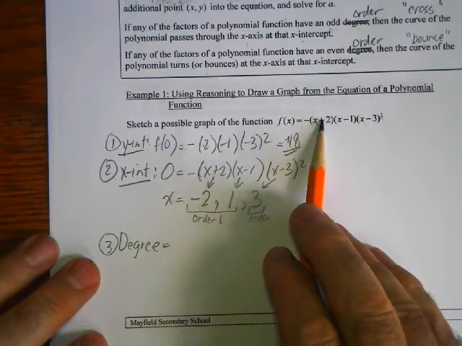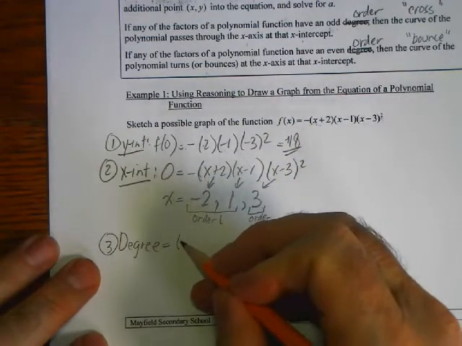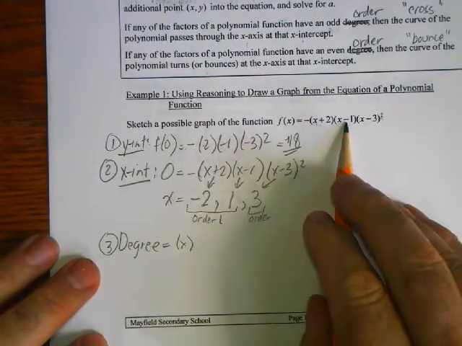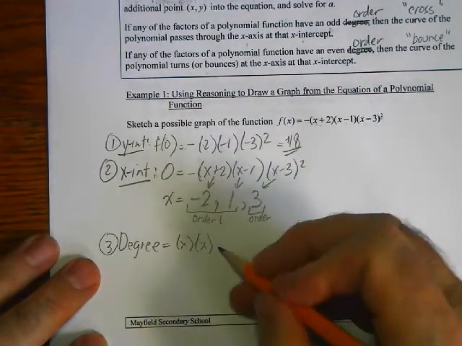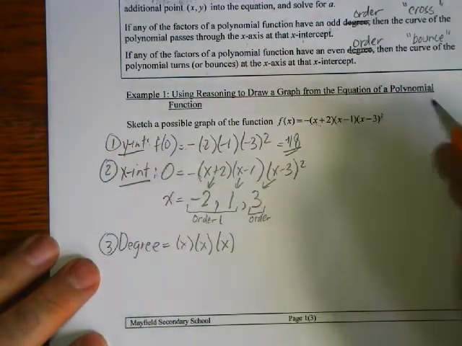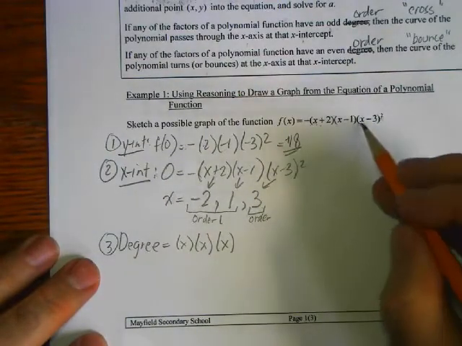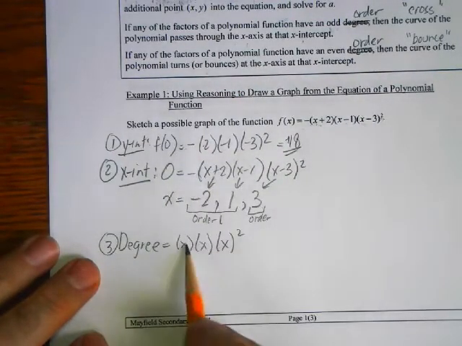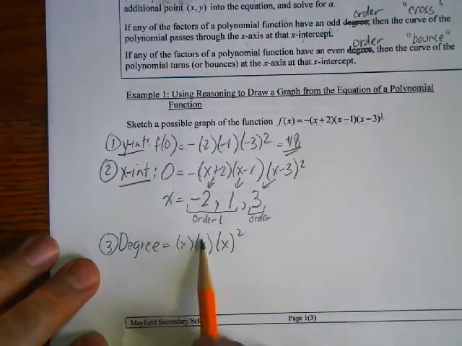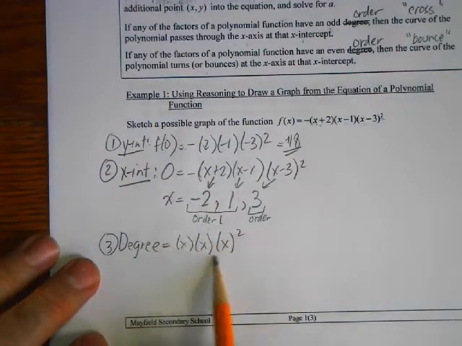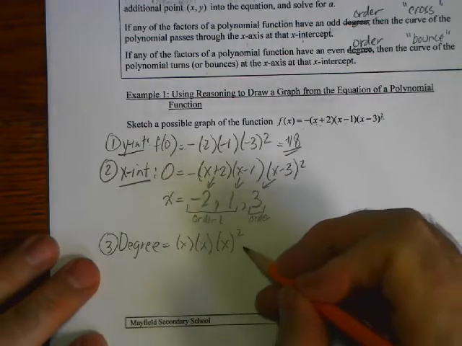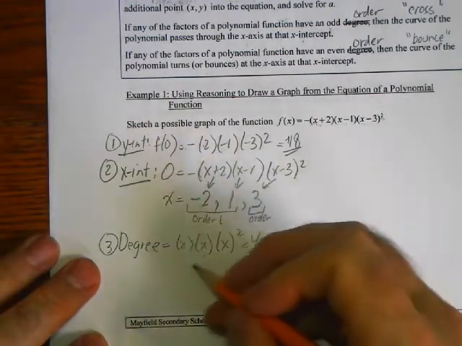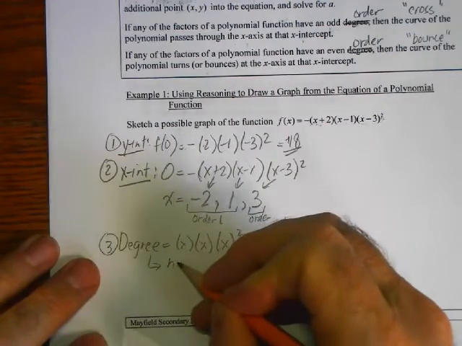From that x plus 2 factor, there's an x there. From that x minus 1 factor, there's an x there. From the x minus 3, there are actually 2 x's that we're multiplying because we're squaring it. So if we combine these together, that would be x to the 4th. So the degree is 4. So n equals 4.